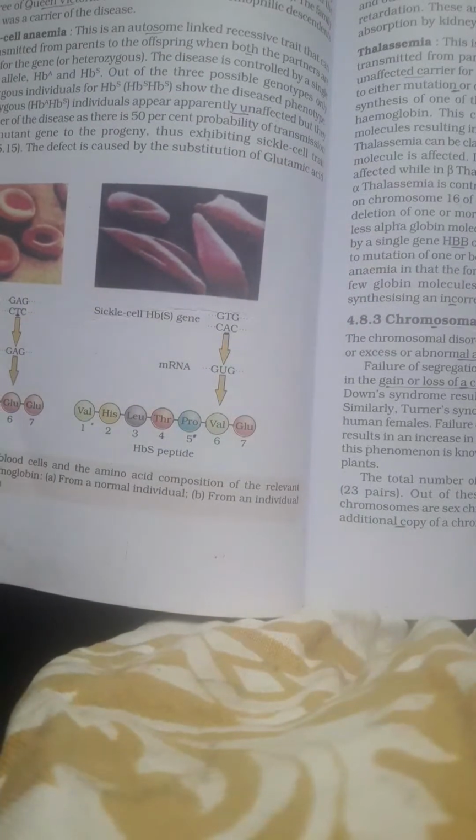Now take this codon. What happened? The codon is made up of, for example, GAG to GUG. So GAG is a codon. Now let's see the theory.